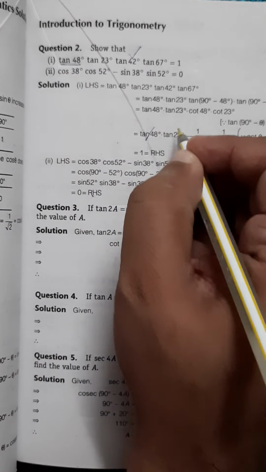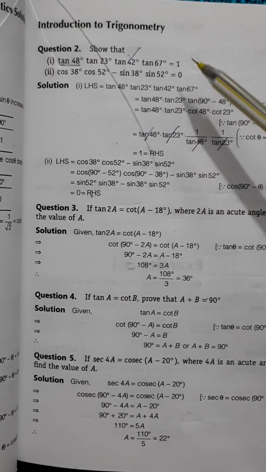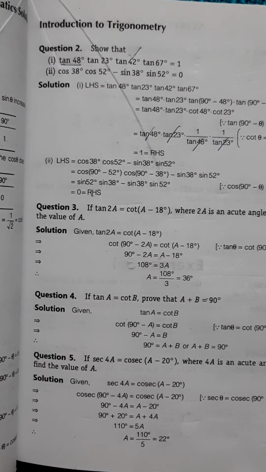So what happens is that tan 48 and tan 23 get cancelled and we get 1 into 1. So we get the result as 1.